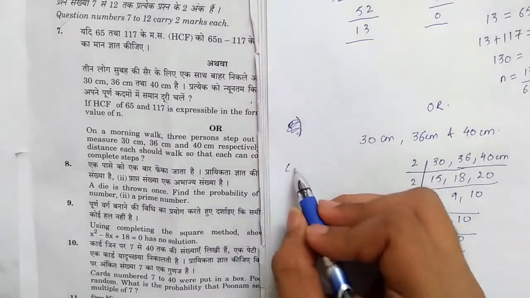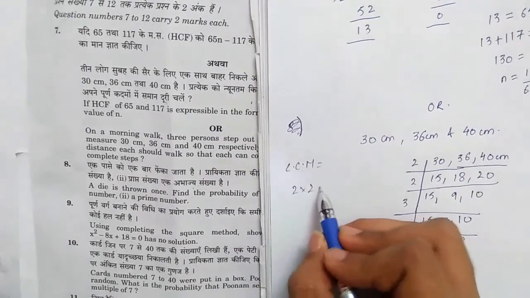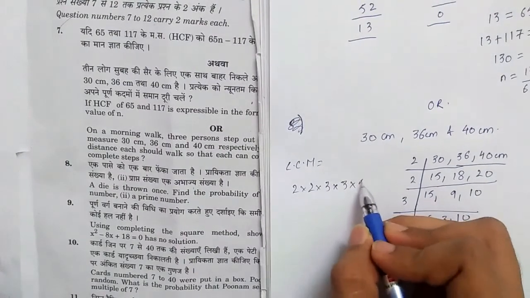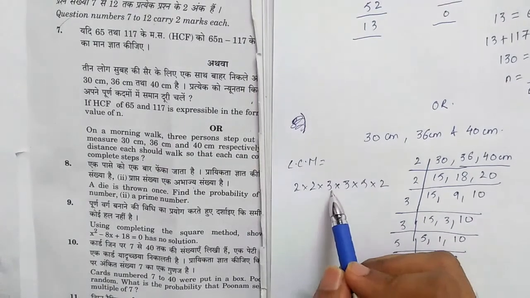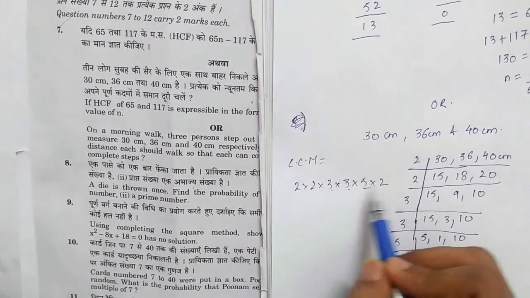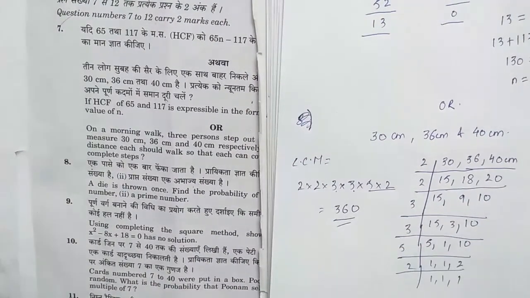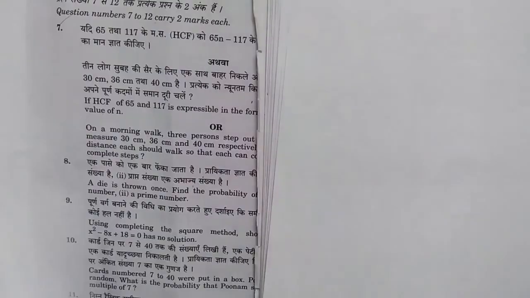So LCM will be 2 into 2 into 3 into 3 into 5 into 2. That sums up to be 2 to the 4, 3 to the 12, 3 to the 36 into 10, that is equal to 360. So that is the answer. So let's move on to the eighth question.